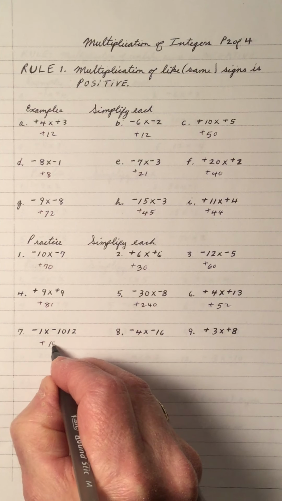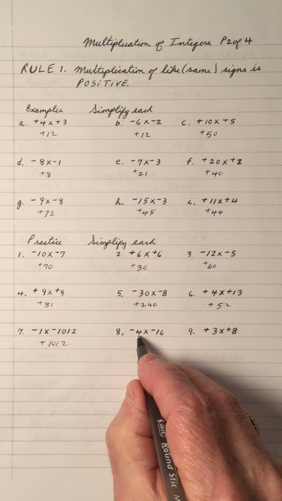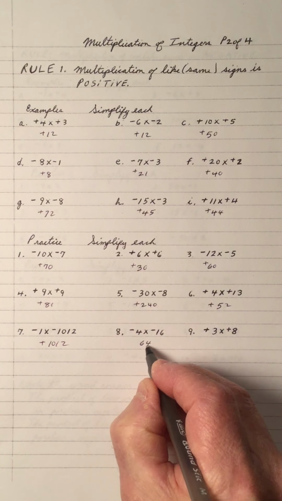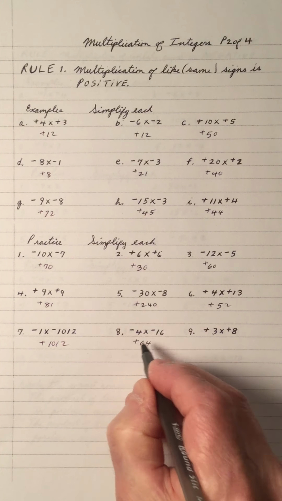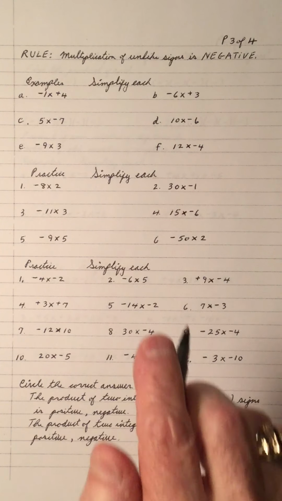1 times any number is that number. 4 times 16 is 64. Negative times negative is a positive. Like signs. 3 eighths are 24. Multiplication of like signs. Positive. Let's continue. That's rule 1. Product of like signs is positive.